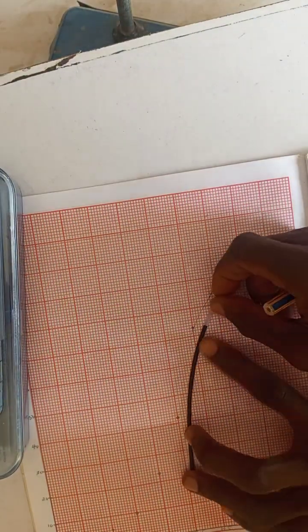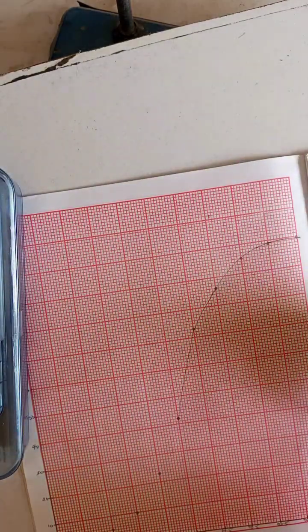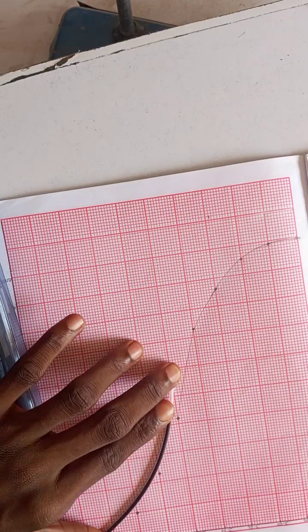Then after that, you can be asked to determine a particular position, the percentage of the mark, or the median.